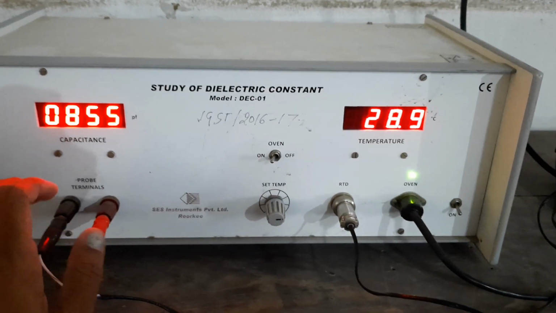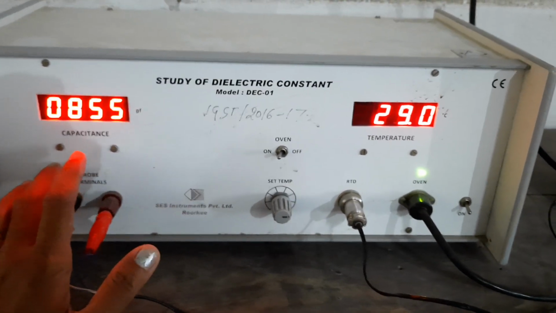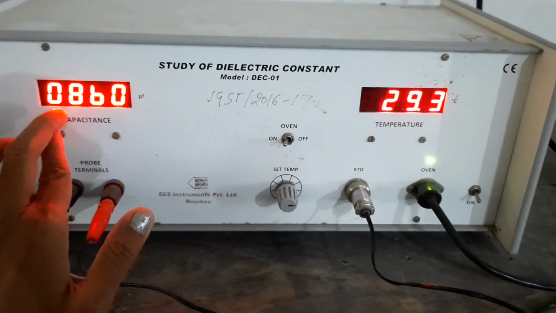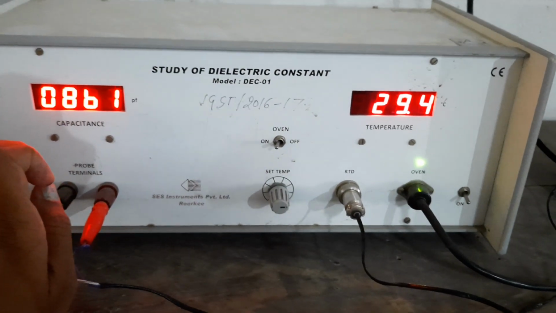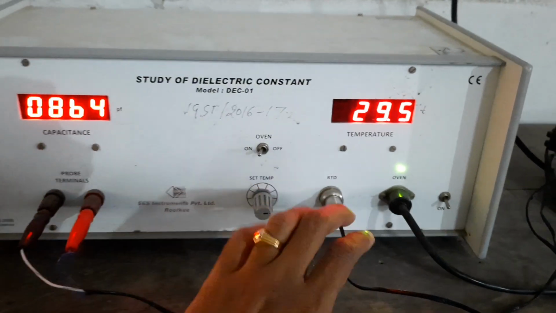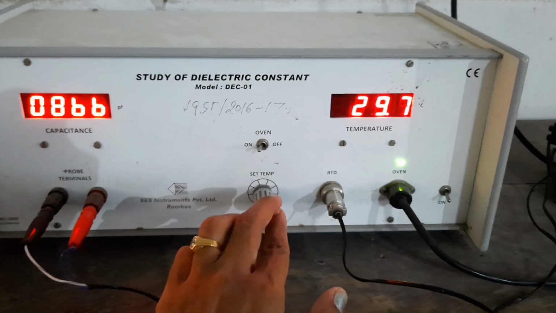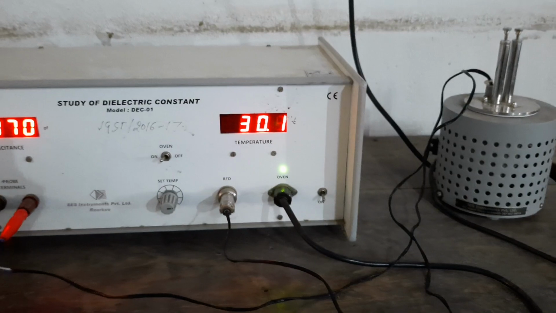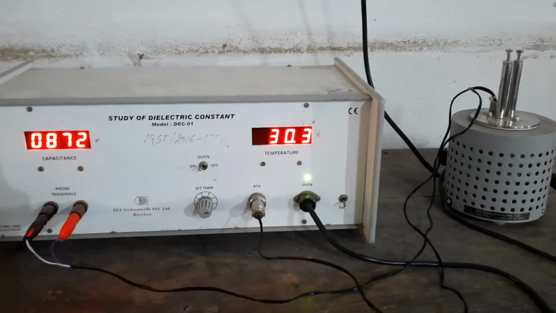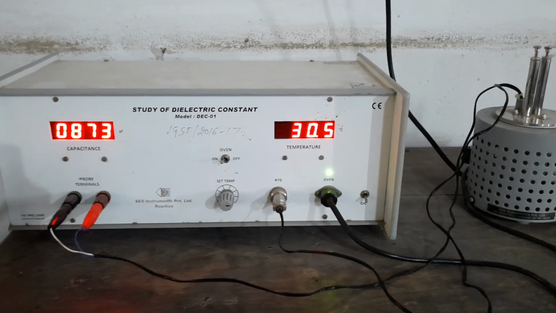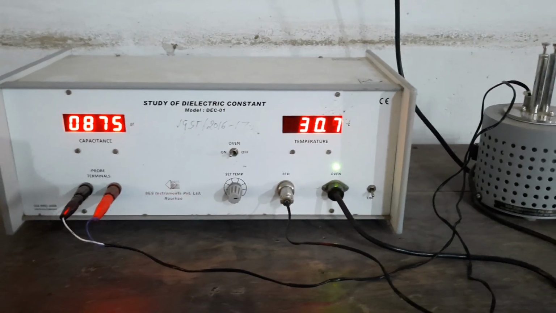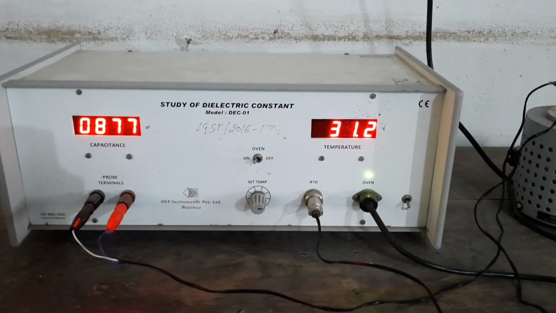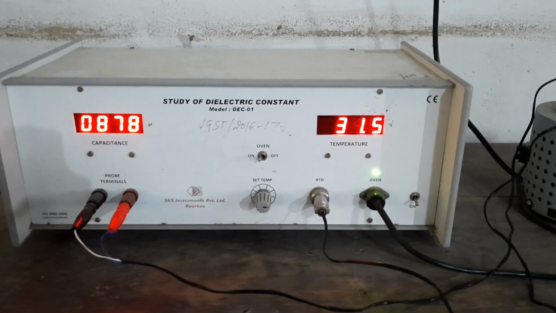Then we have to do some calculation. So using this capacitance we can find out the dielectric constant. Then we can plot the graph of that versus temperature. We will get the Curie temperature of a given sample, that is ferroelectric material barium titanate. Otherwise we can also use PZT as a ferroelectric material. So here we have used in this experiment barium titanate as a sample.